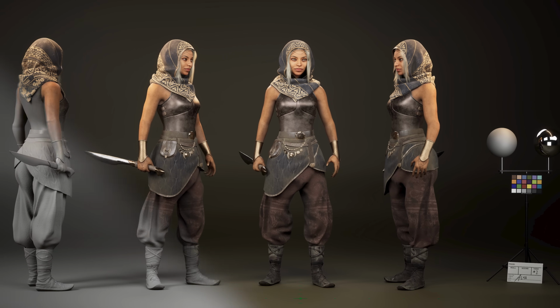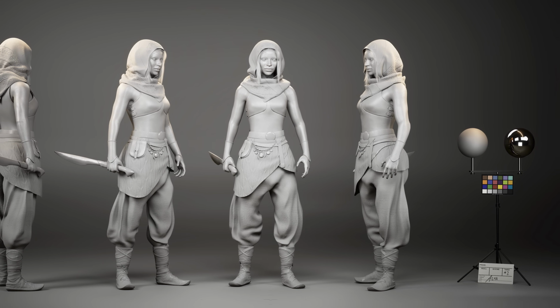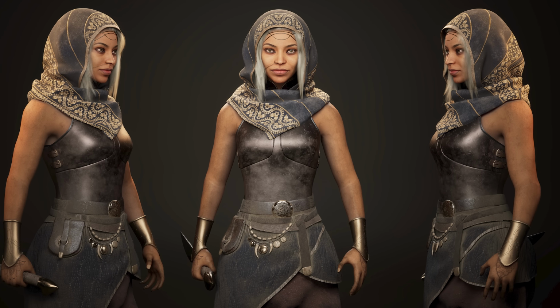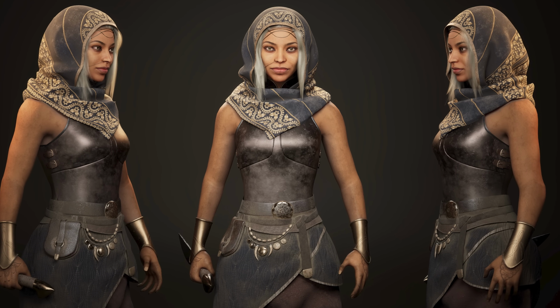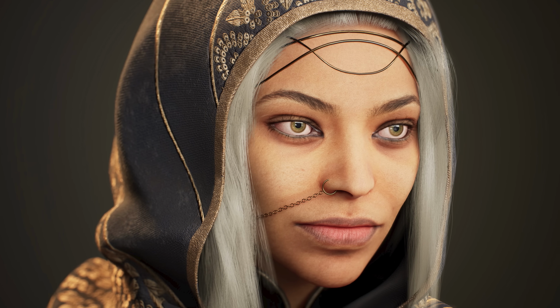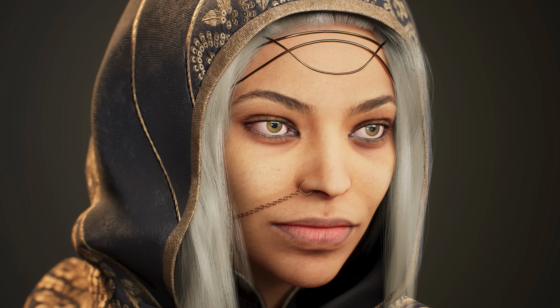And so these are the final renders, the higher resolution 8K renders out of Unreal that have had minimal post done to them. But you can see the 8K high resolution renders of these on my ArtStation. So that's pretty much it for the tutorial.